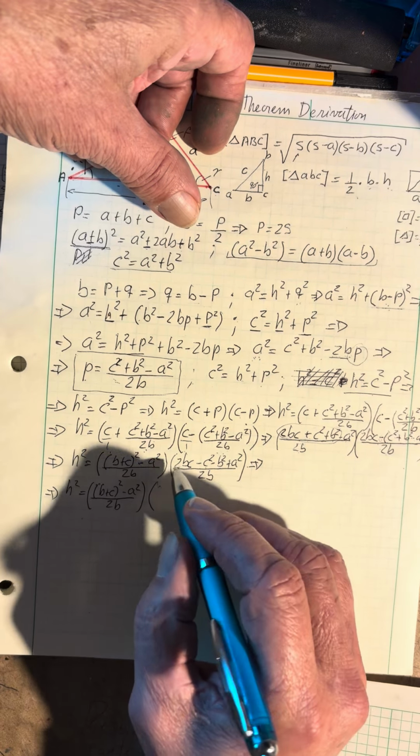I was just checking something. Minus b minus c squared plus a squared. Close parentheses, 2b.